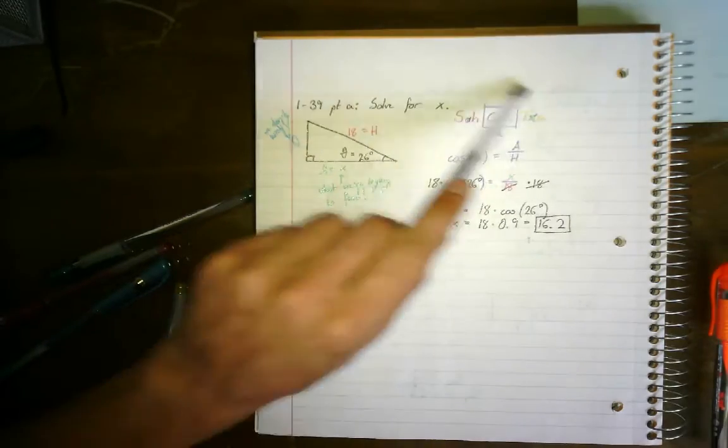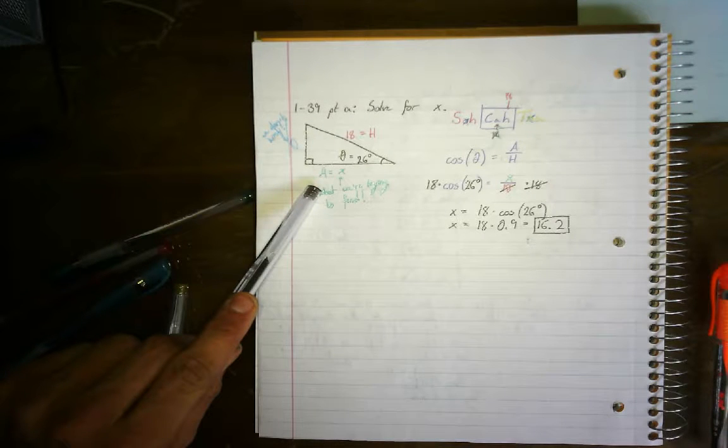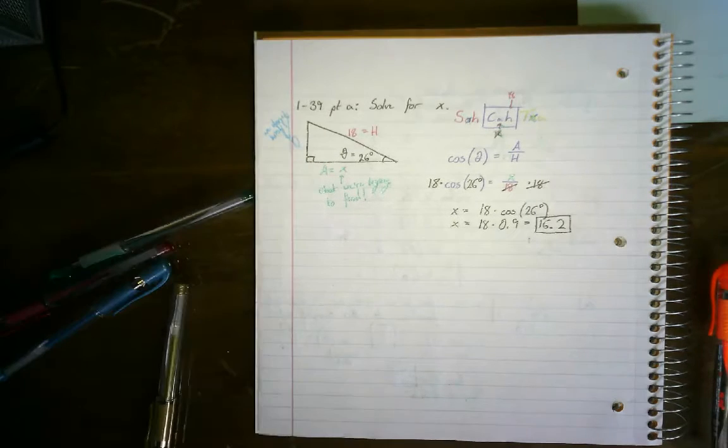So we have the cosine equal to adjacent over hypotenuse. After putting in our values, we know that x and 18 are going to be the values for the ratio, and it's equal to cosine of 26. We solve for x, use our calculator to simplify this to about 0.9, calculate it out, and get an x value equal to 16.2.